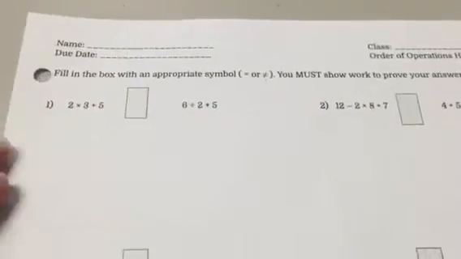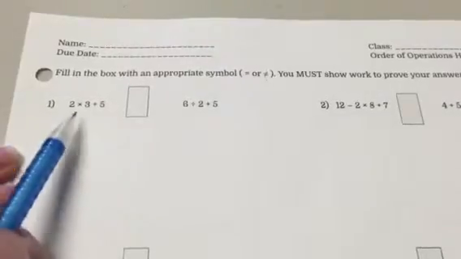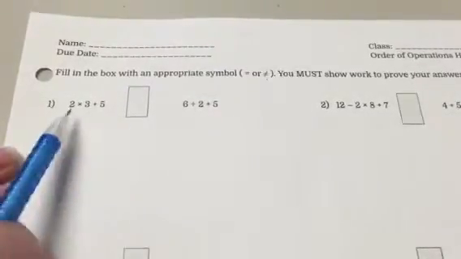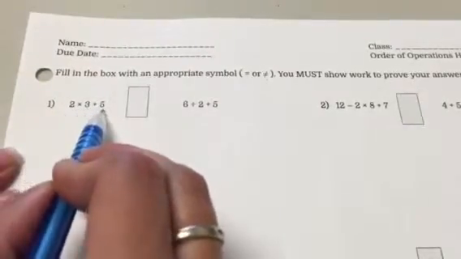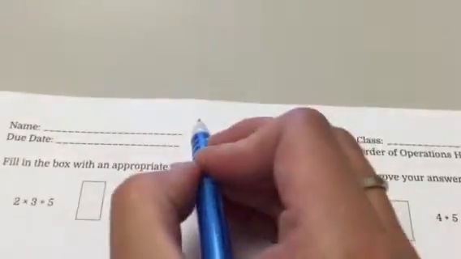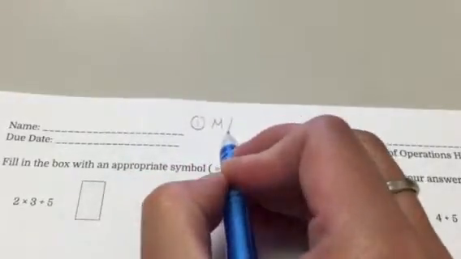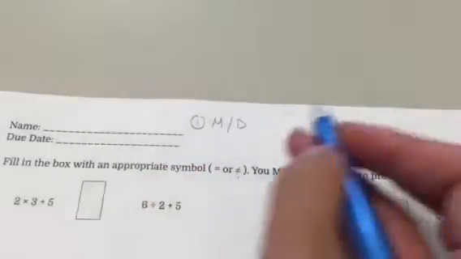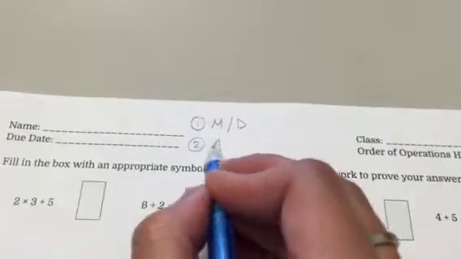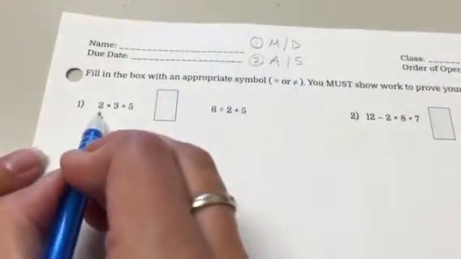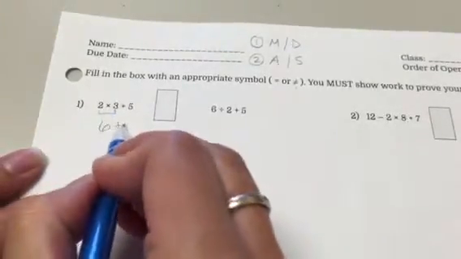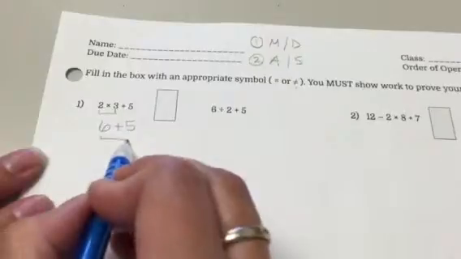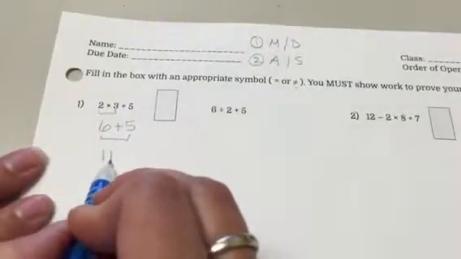So if we take a look at number 1, what you're going to do is solve each expression. In the first expression, we're going to look at 2 times 3 plus 5. Well, I know first we're supposed to multiply or divide from left to right. Then we're supposed to add or subtract from left to right. So in that first problem, I've got to do the multiplying first. 2 times 3 is 6 plus 5. Now I can do the addition. 6 plus 5 is 11.